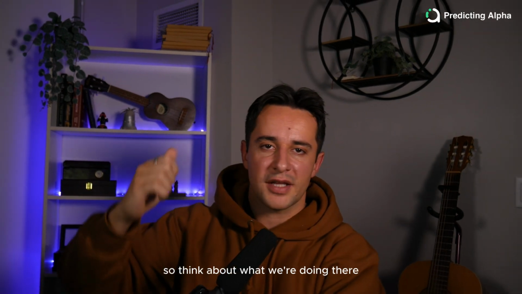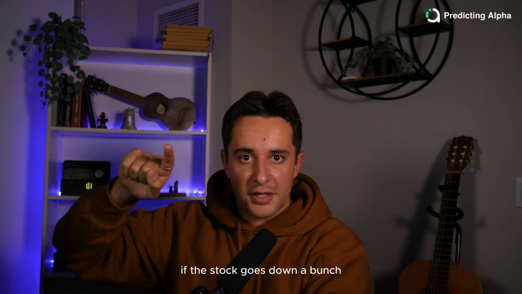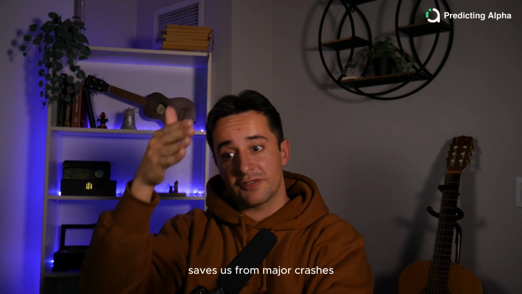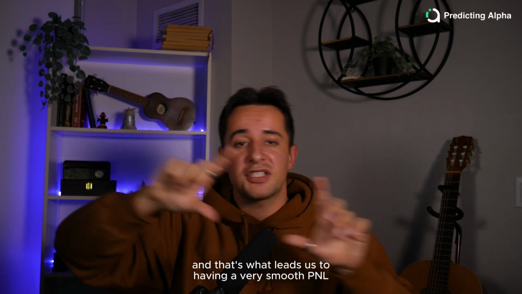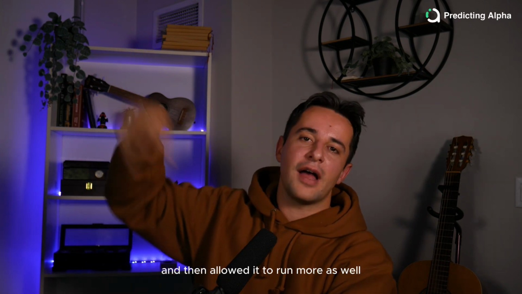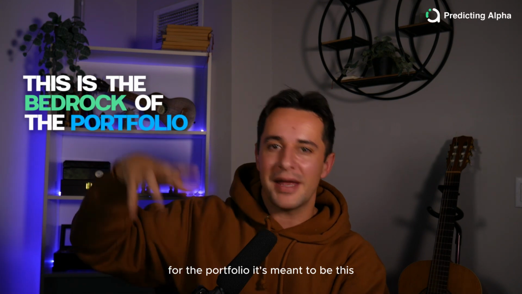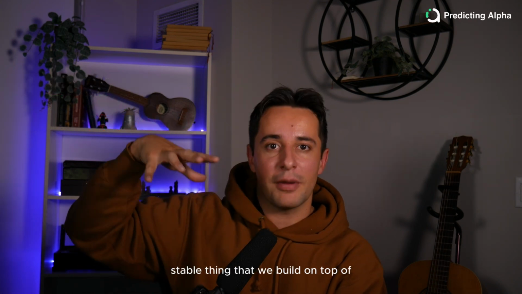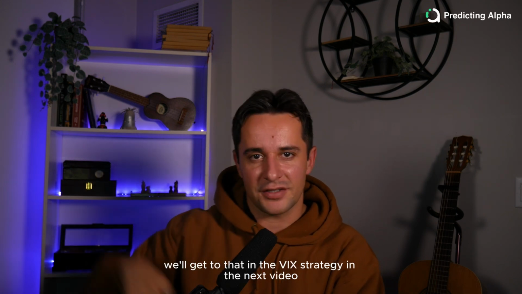So think about what we're doing there. This is basically tracking the trend of the stock. If the stock goes down a bunch, we're going to get out of the position, which saves us from major crashes. We also do miss some of the recovery though. And that's what leads to us having a very smooth P&L, but also not as high as it would be if we accepted bigger drawdowns and then allowed it to run more as well. But that's okay because this is meant to be a bedrock for the portfolio. It's meant to be the stable thing that we build on top of. It's not meant to be the real return generator. We'll get to that in the VIX strategy in the next video.